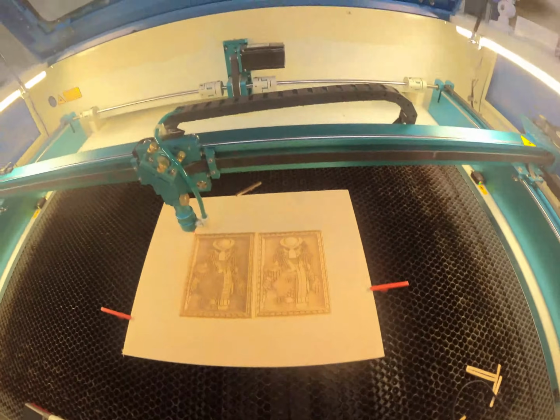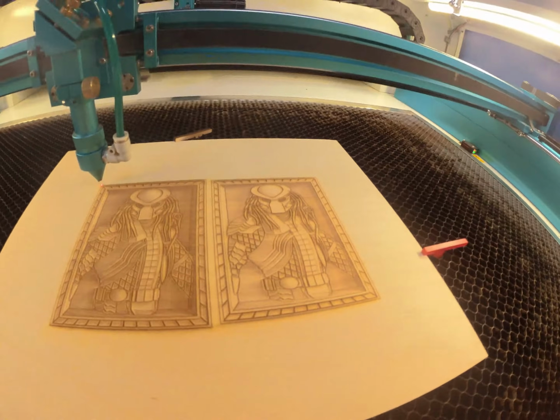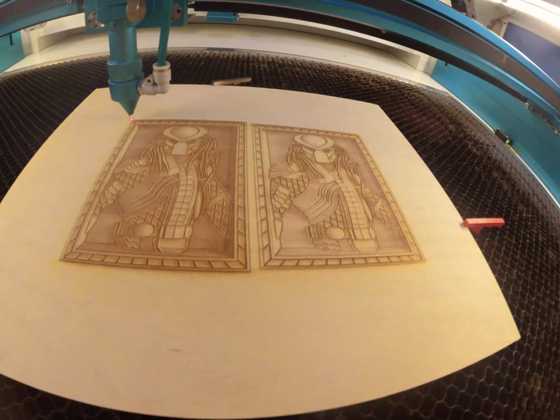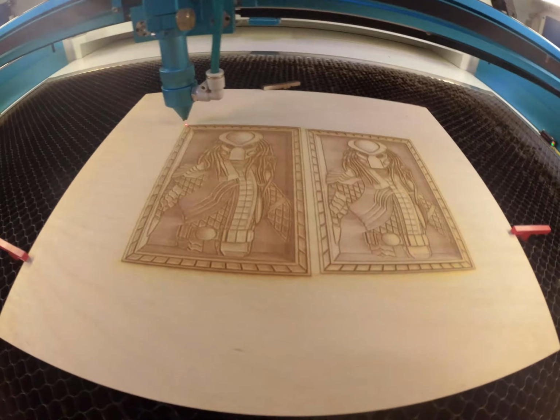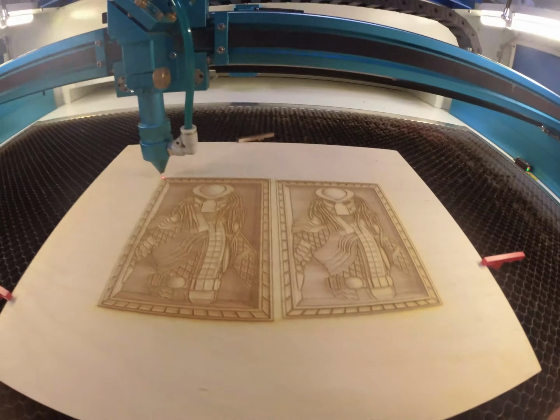And the two etchings again, so I'm going to put this back down and let this make the second pass and see how it improves it.